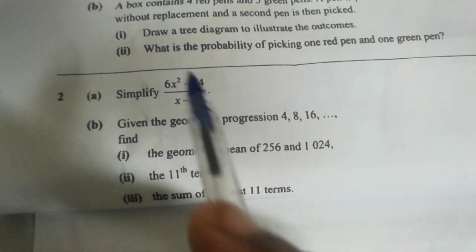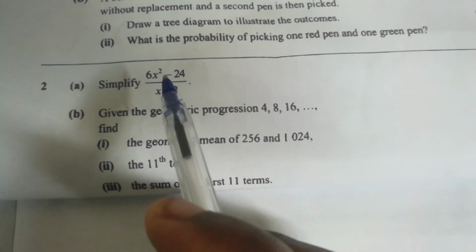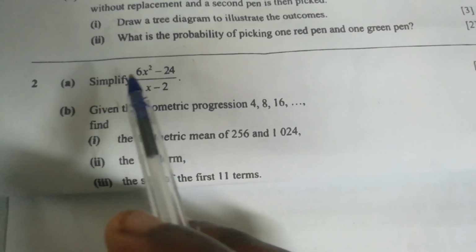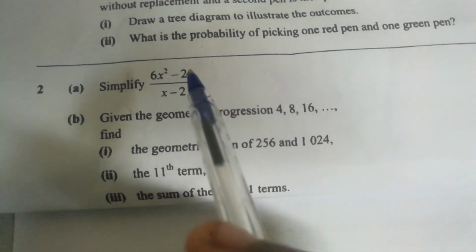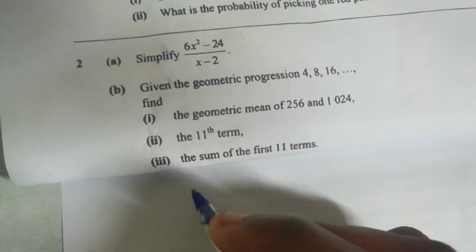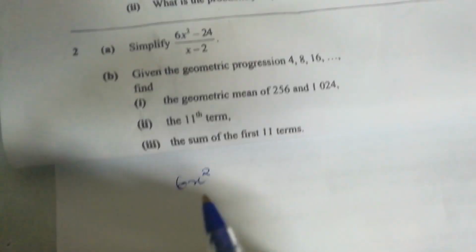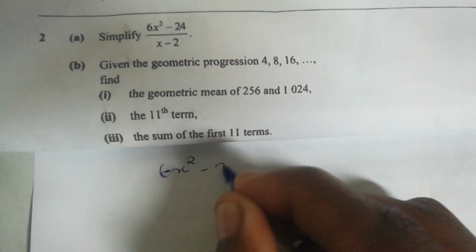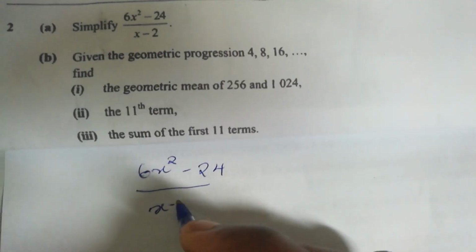So now we're considering factorizing the part where there is a power. We factorize from the part where there is a power. If we had a power on x minus 2, we would have also factorized. So now from there we're having 6x to the power 2 minus 24. We're factorizing the top part, the upper part. Now from there, we're going to write the equation down: 6x to the power 2 minus 24, then over x minus 2.